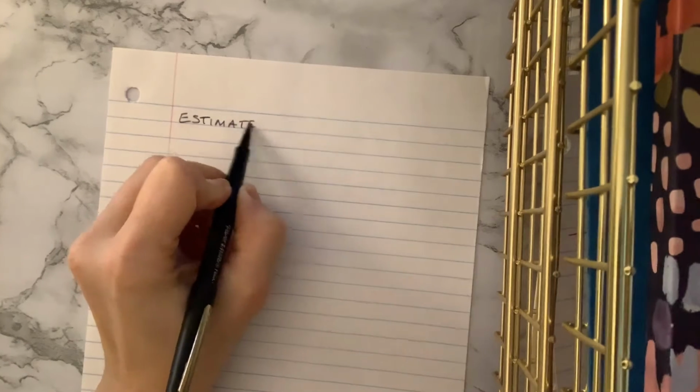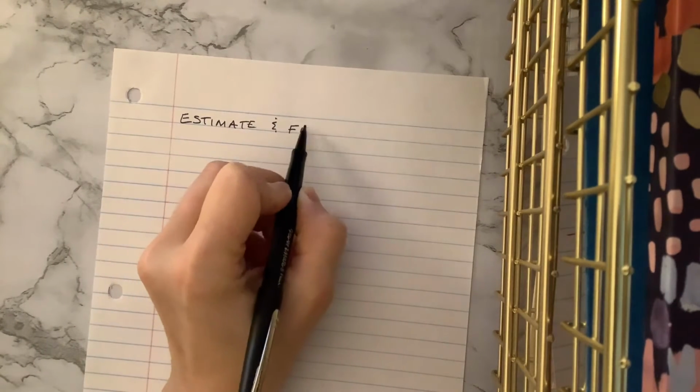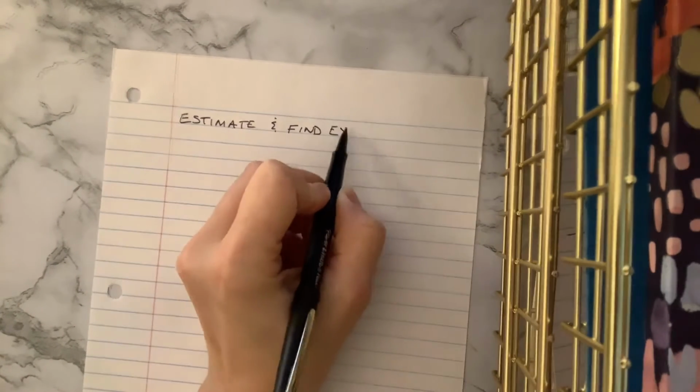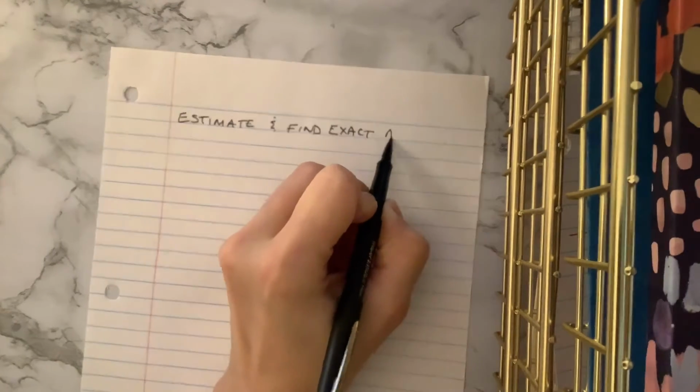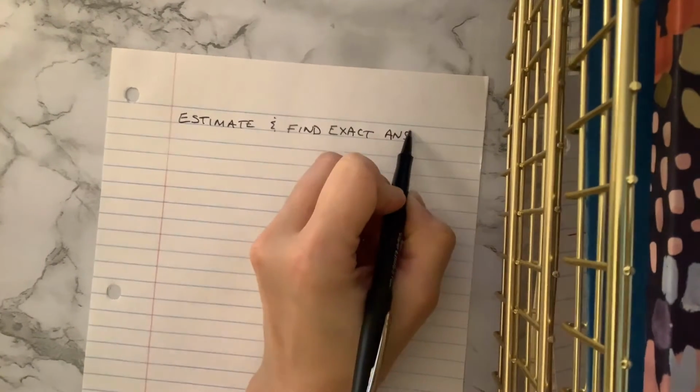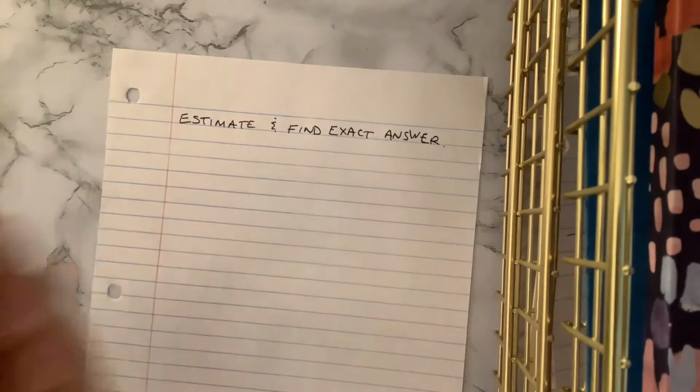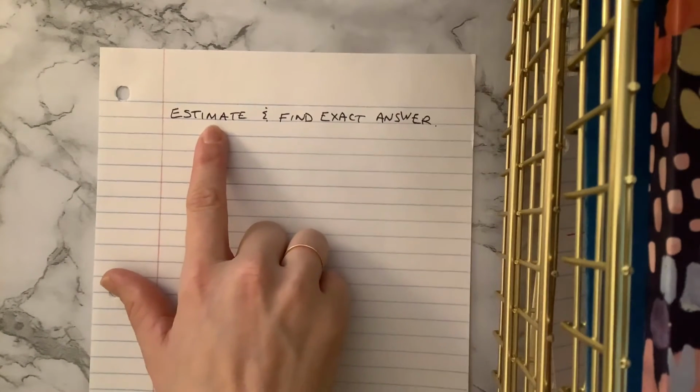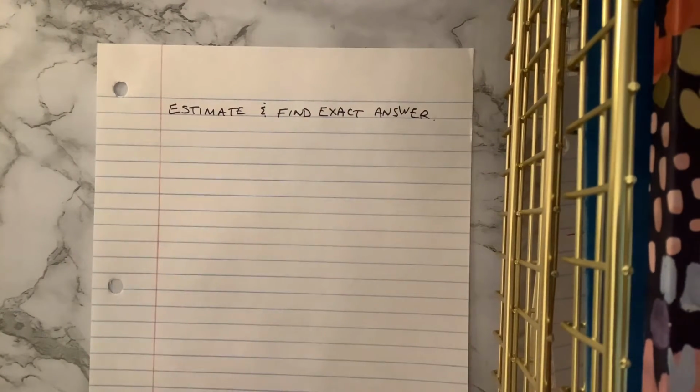Okay, so for all of these problems that we're going to do today, we're going to first estimate and then find the exact answer, okay? We've done this before with our division, and again, since we're dealing with decimals, these estimates help us to be prudent and make sure that our answers make sense.